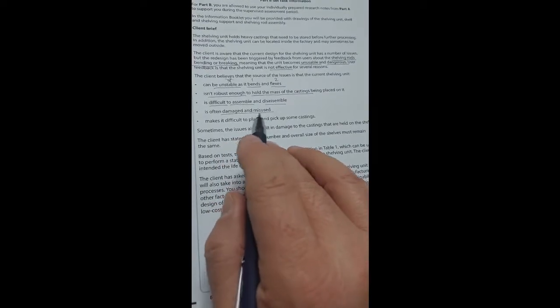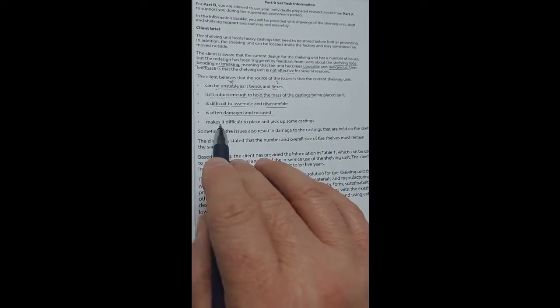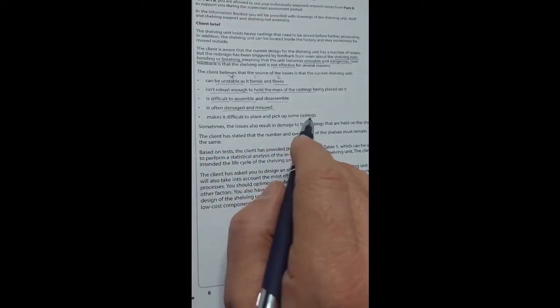I really want to say crap, but it's a poor design. And if you're using something like that, it's like you have some break on there. People lose their temper and just throw it, and that's what they've probably done with this as well. And it makes it difficult to place and pick up some of the castings.